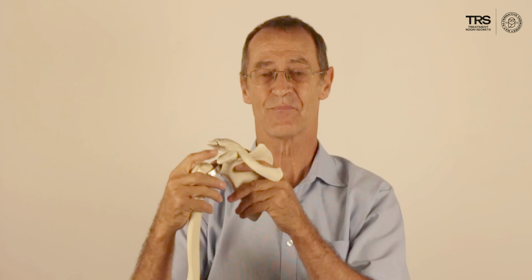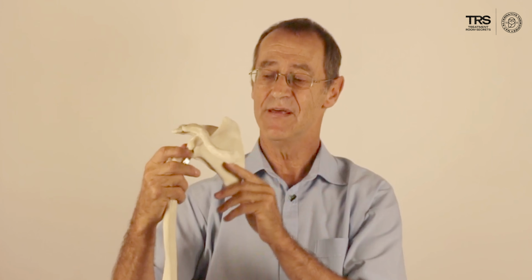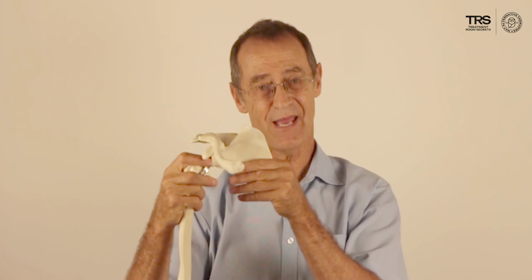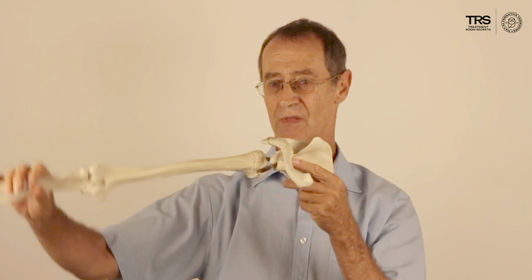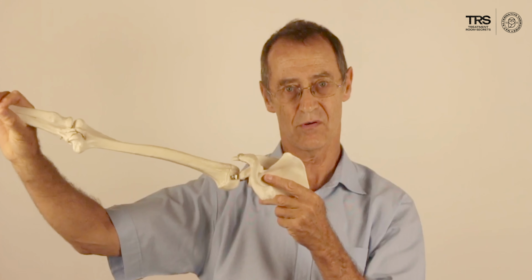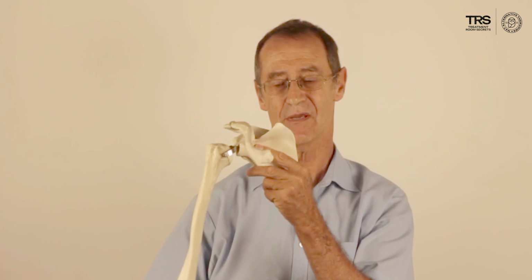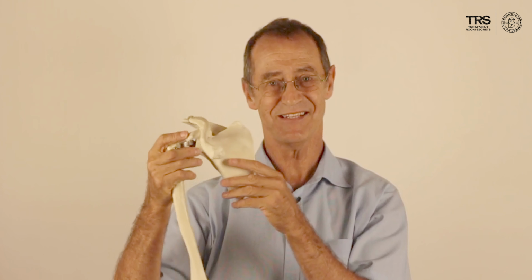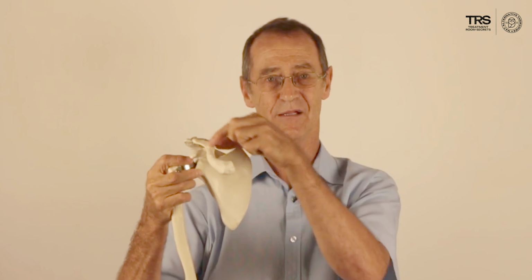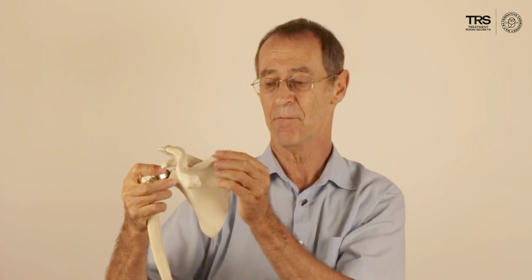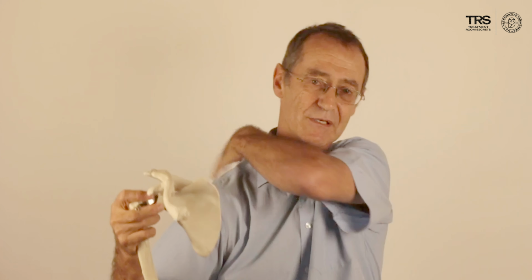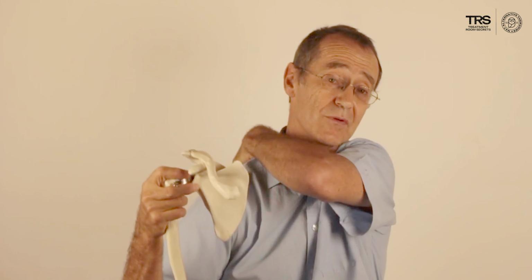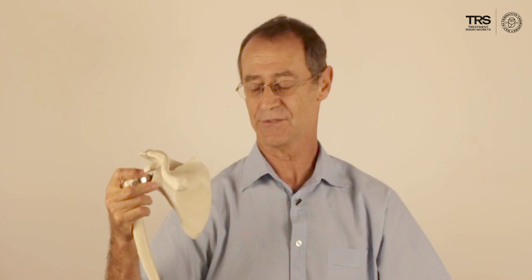So again, this base actually has to support this incredibly long lever. The base itself, apart from that little bony connection, the rest of the base is muscles which fix the scapula onto the thoracic rib cage.